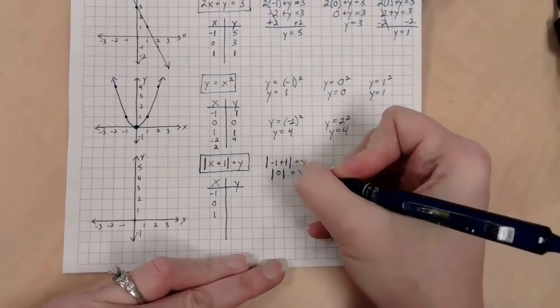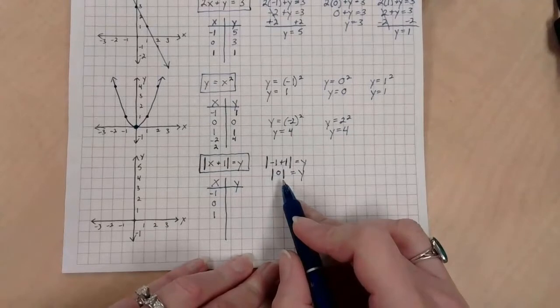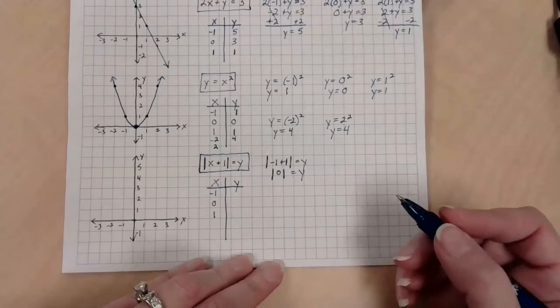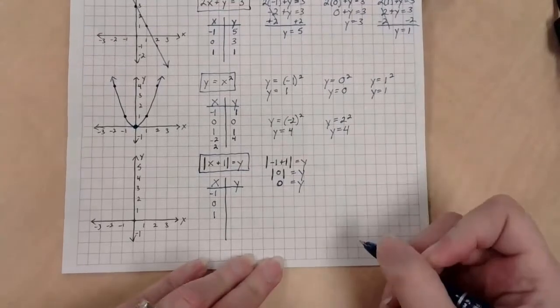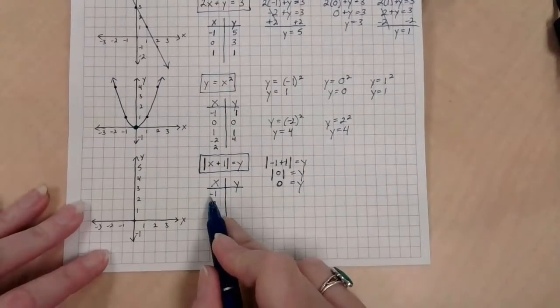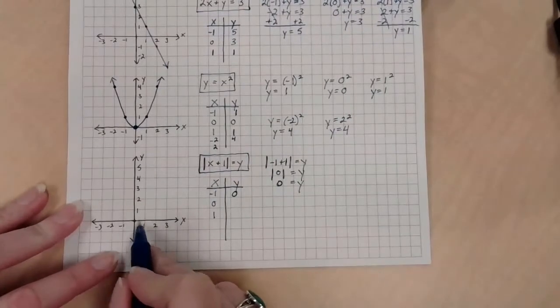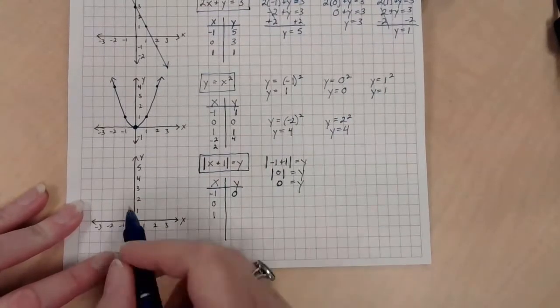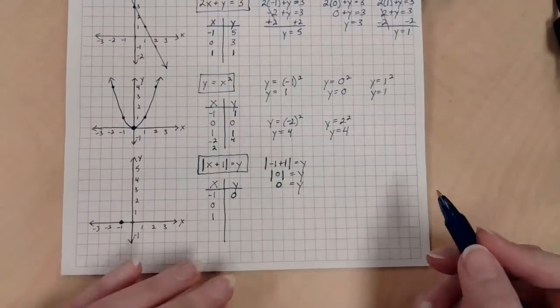Okay, so what is the absolute value of 0? Let's think about that. Absolute value is how far you are away from 0. How far is 0 away from 0? It's right there. It's not any distance at all. So when I plugged in a negative 1, I got a 0. That's the first of my pairs. So negative 1, that's 1 to the left, and 0 means I'm not going up or down. So this point is going to be on my x-axis right there.